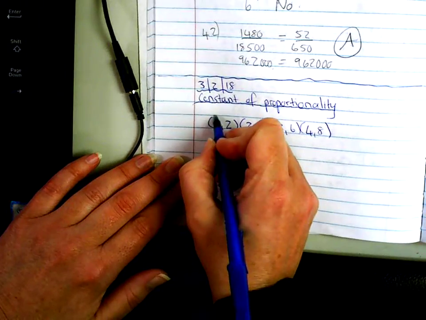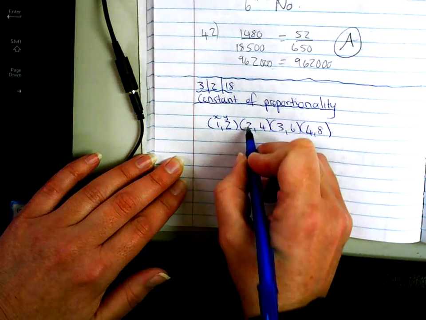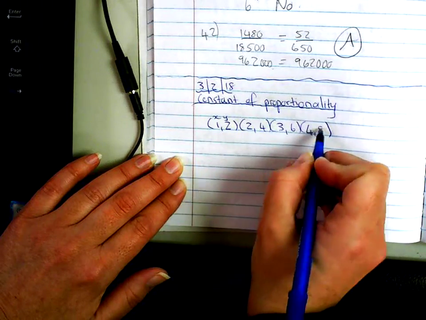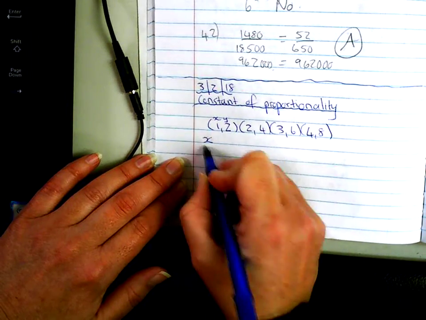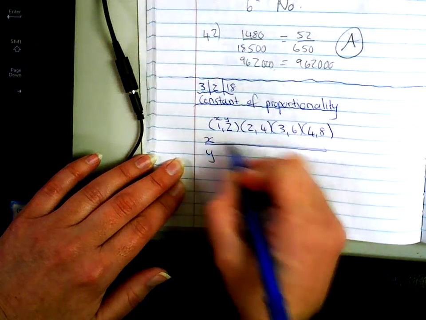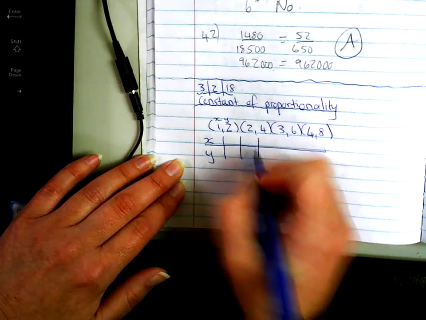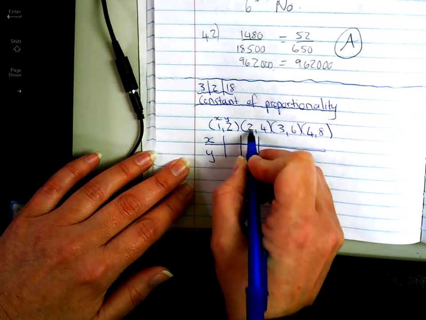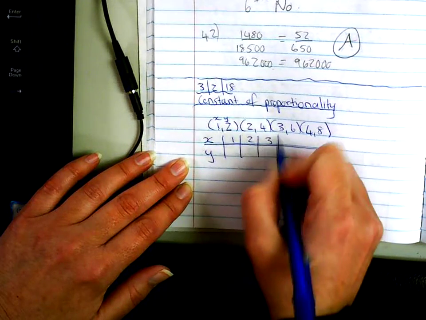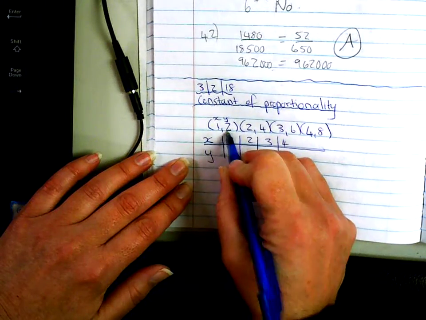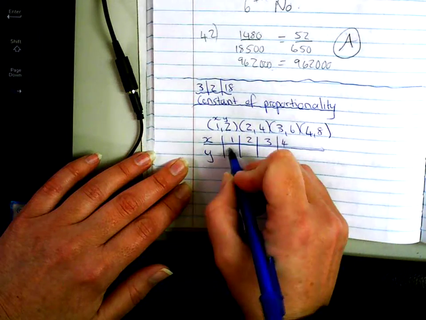The first one is x, the second one is y. So I'm going to put x at the top and y at the bottom. So x is 1, 2, 3, and 4. And y is 2, 4, 6, and 8.